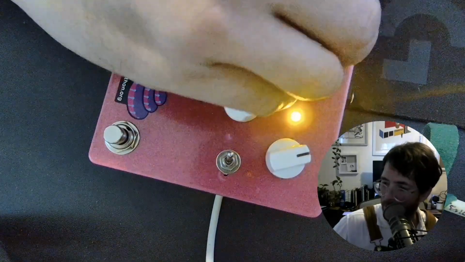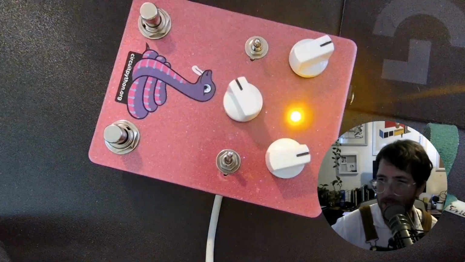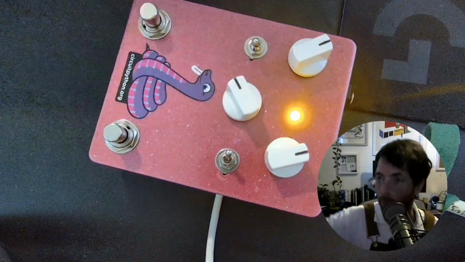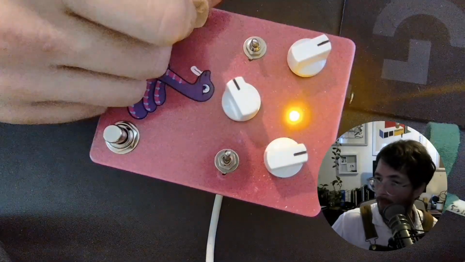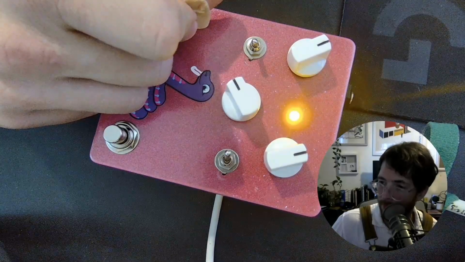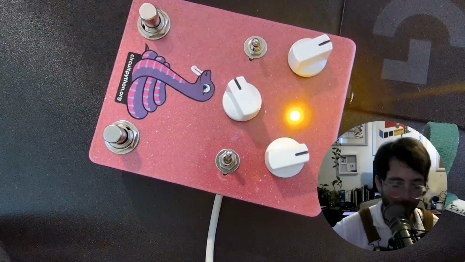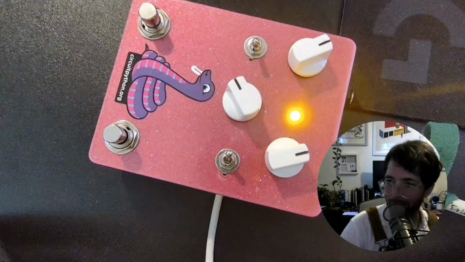Now the knob on this one, let's say you have a lesser room size. The knob will bring in, push that room size all the way to 1. Sorry, I'm trying to play with one hand. Cool, and that's it for reverb.